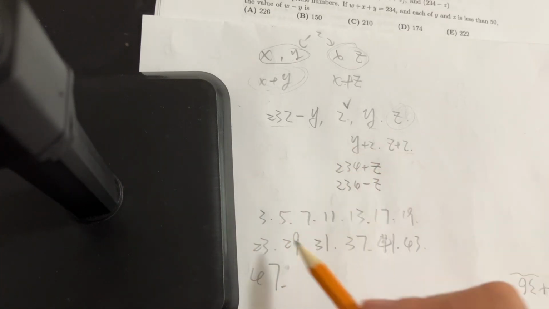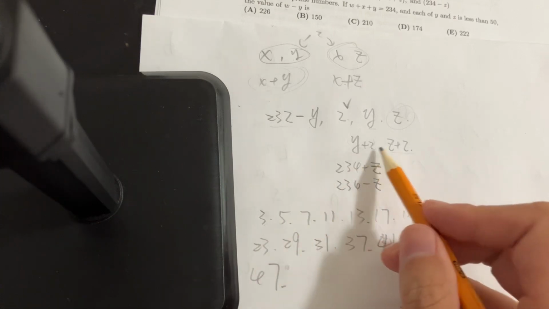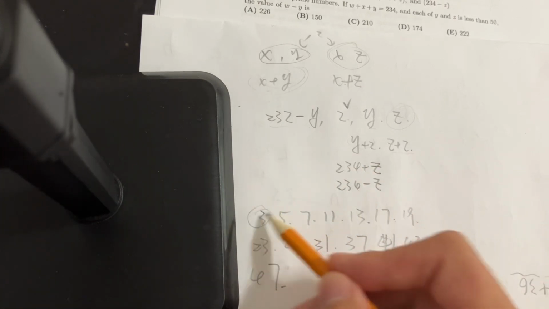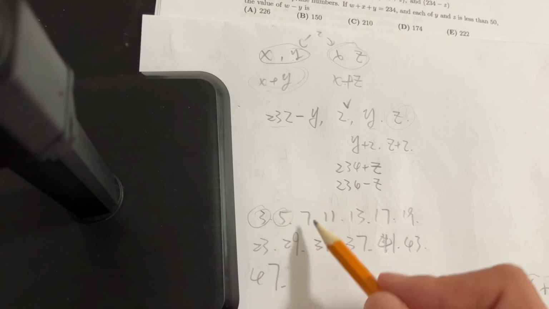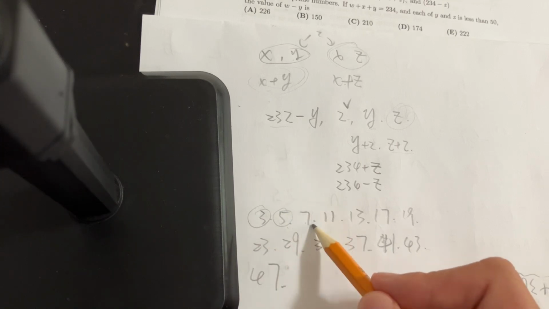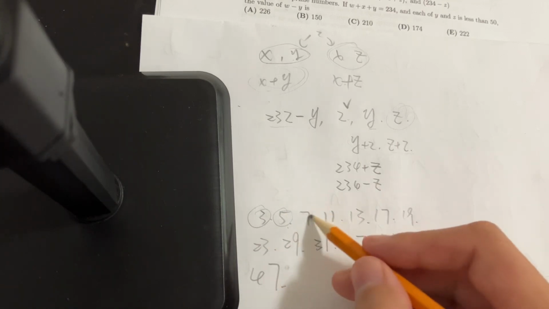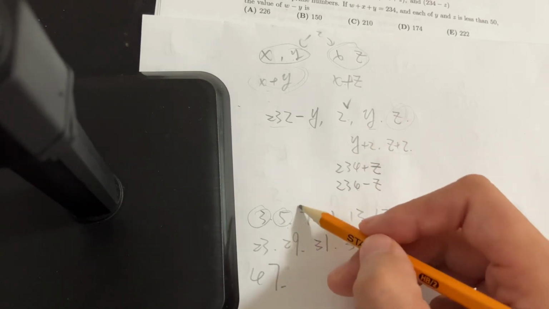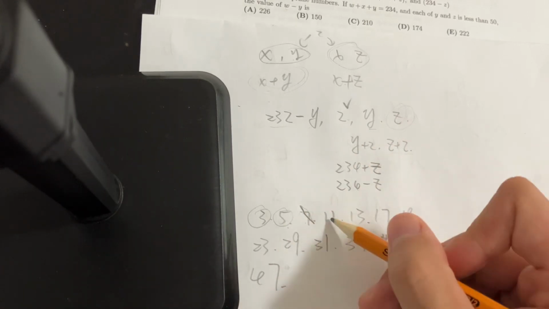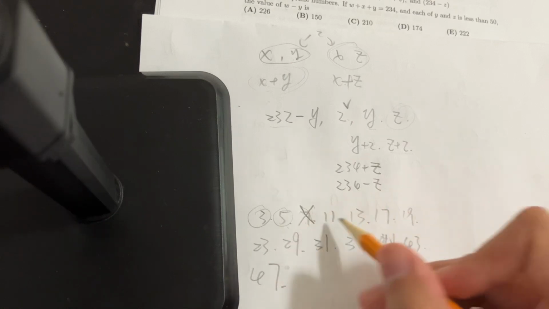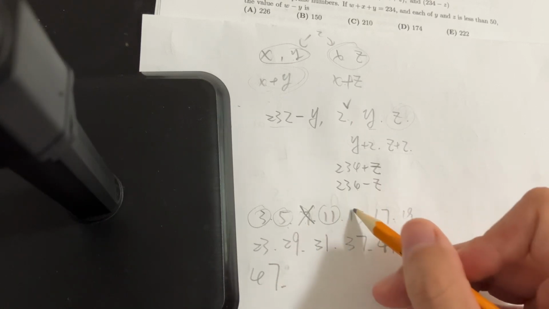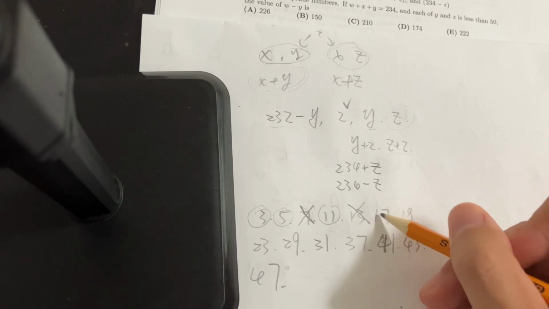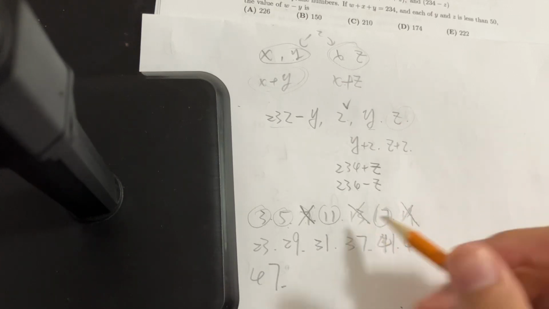So in terms of y and z, 3 is possible because 3 plus 2 is 5. So 3 is okay, retain. Keep this one, not this one, because 7 plus 2 is 9. So 7 cannot be either y or z. This one has to be crossed off. 11 is okay. 13 is not okay because 15 is not prime. This is okay. This is not okay. 21 is not.